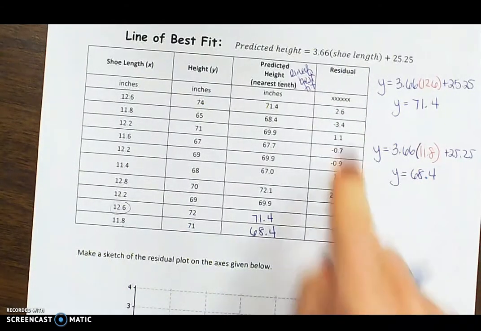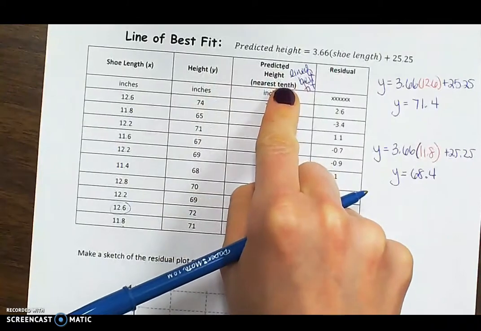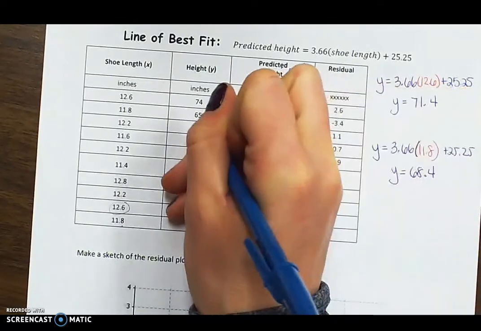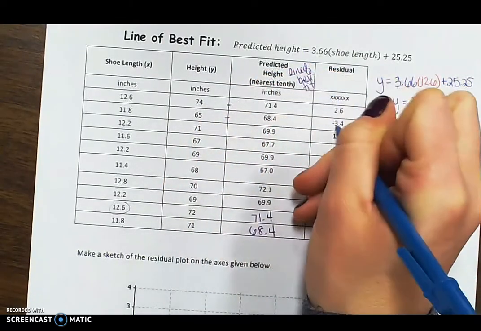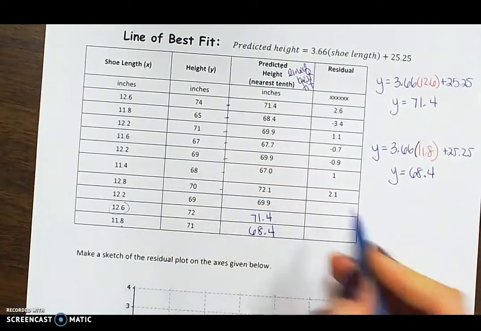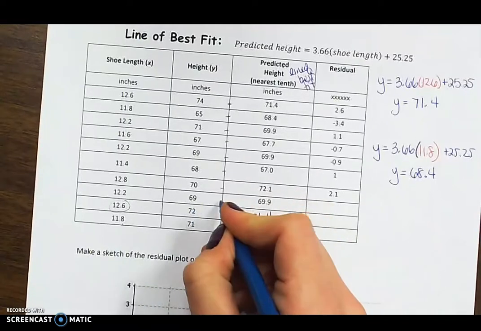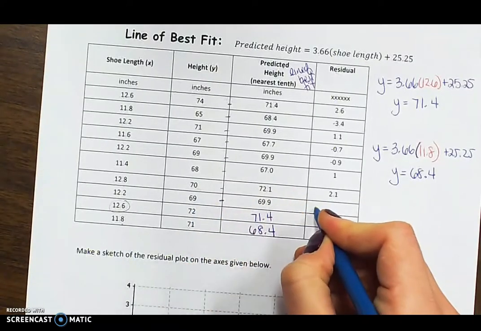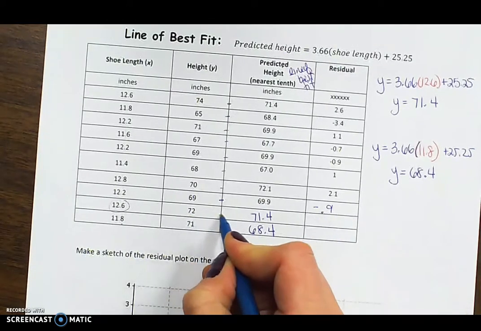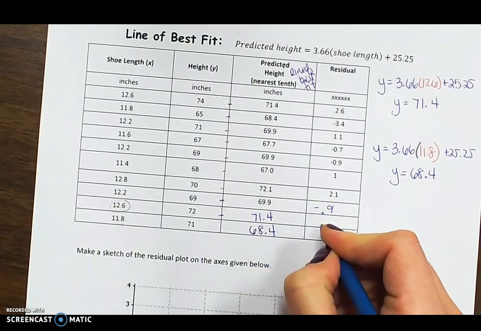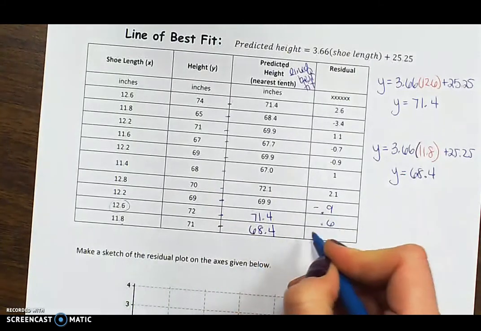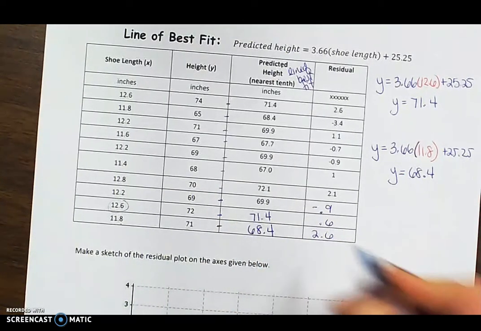Remember, the residual is the actual minus the predicted. So 74 minus 71.4 is 2.6. 65 minus 68.4, negative 3.4. So you're going to be subtracting these. All right, and we only have 3 left to do. So 69 minus 69.9 is going to be a negative 0.9. 72 minus 71.4 is going to give me a positive 0.6. 71 minus 68.4 is going to give me a 2.6.